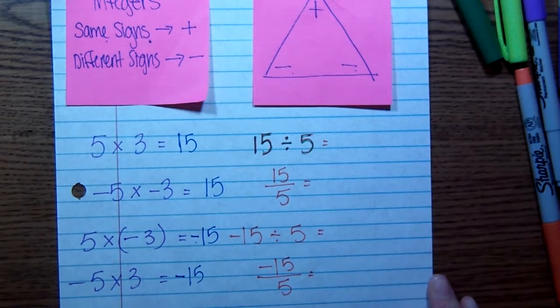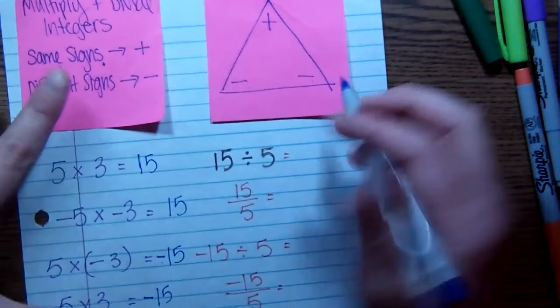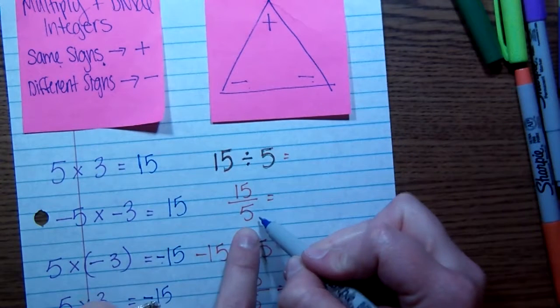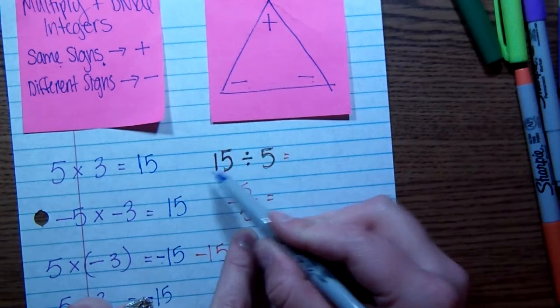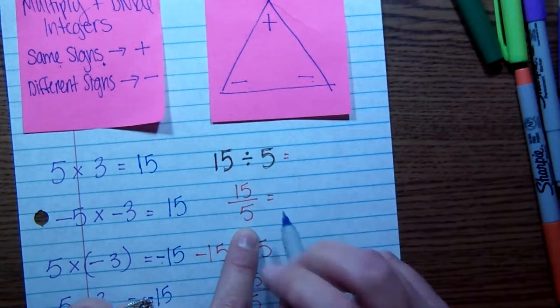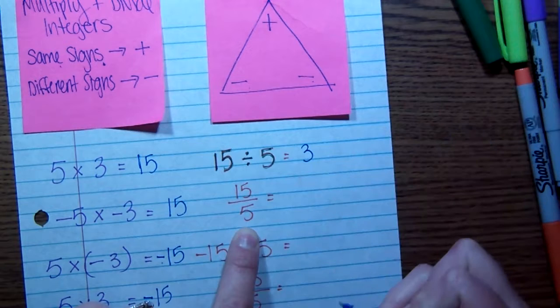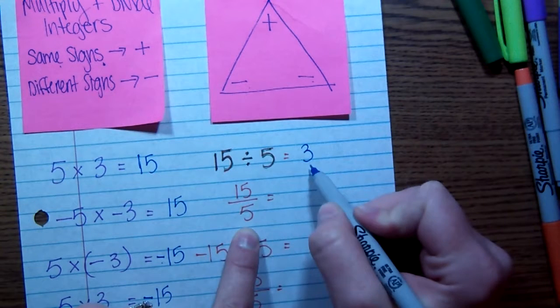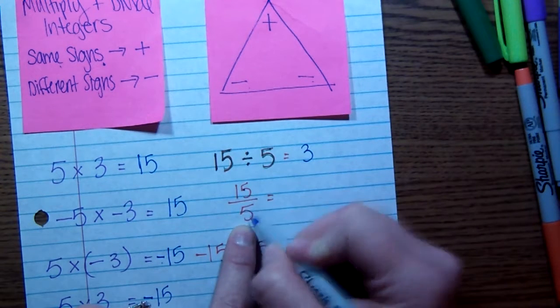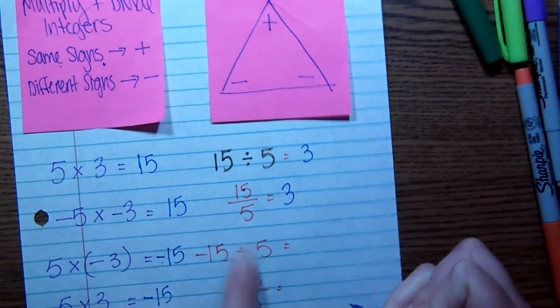Works the same for division, and I've written the division problem in the two different ways you're going to see it. You're going to see it like this a lot in algebra, but we still see it with a division sign every once in a while. So 15 divided by 5 is 3. 5 goes into 15 3 times. Positive divided by a positive is a positive. 15 divided by 5 is 3.